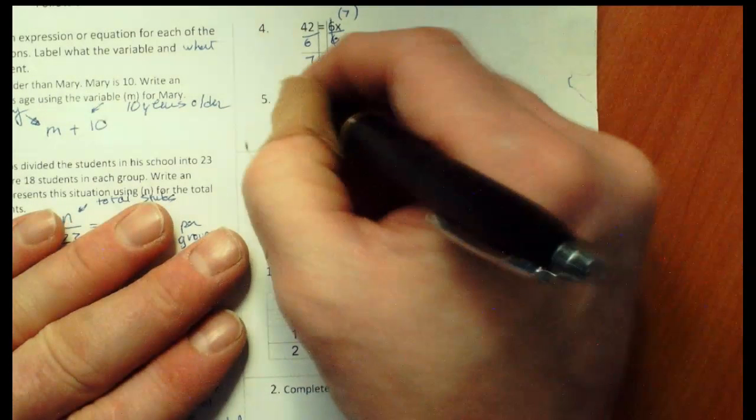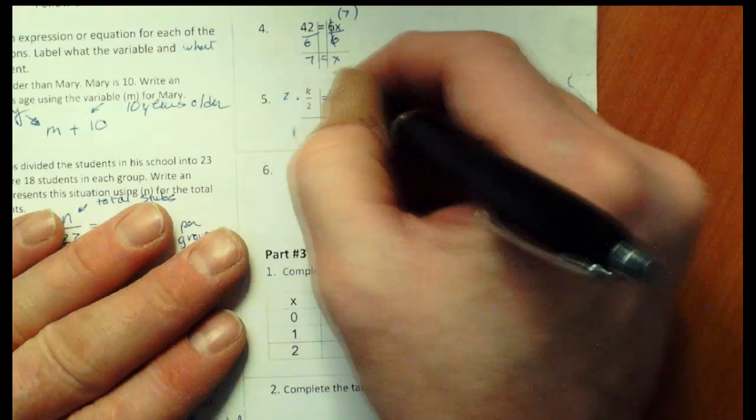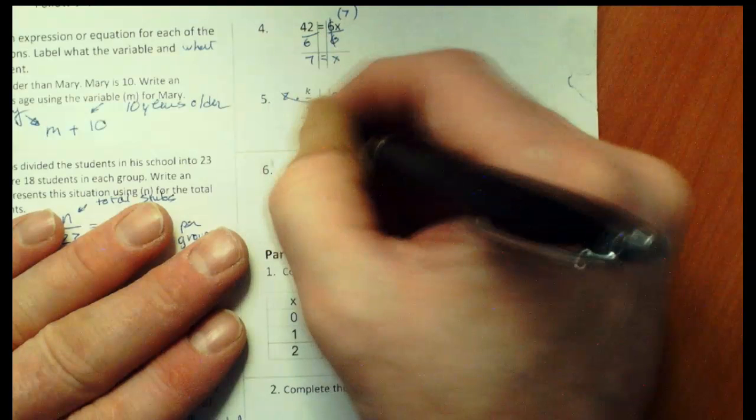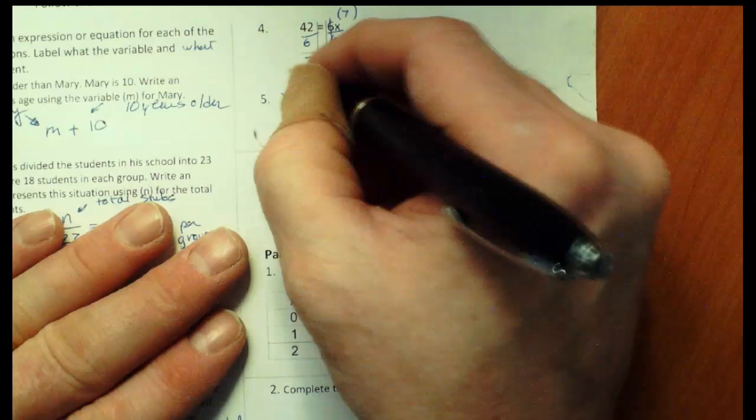Something divided by 2 equals 6, so we have to multiply both these sides by 2. The 2's cross off. You've got k equals 12. Pop it in there and see if it works. 12 divided by 2 is 6.